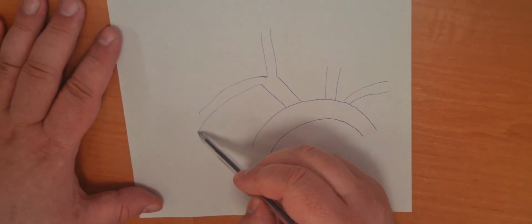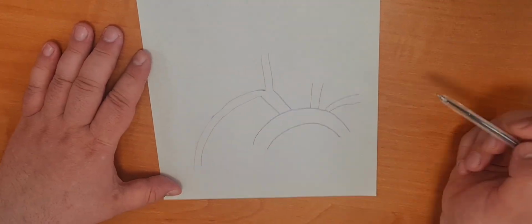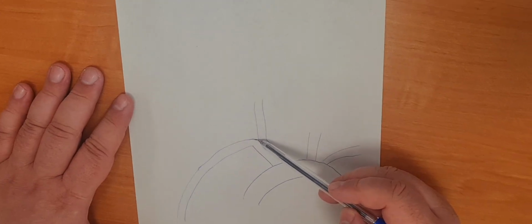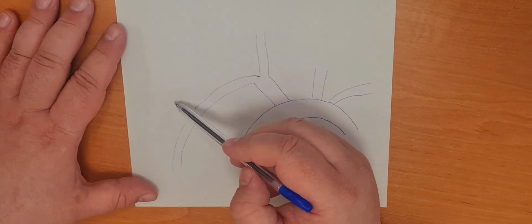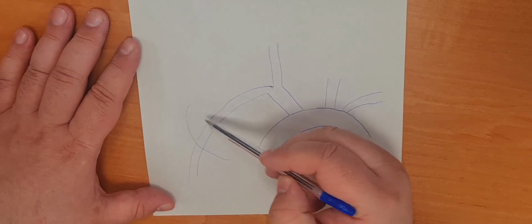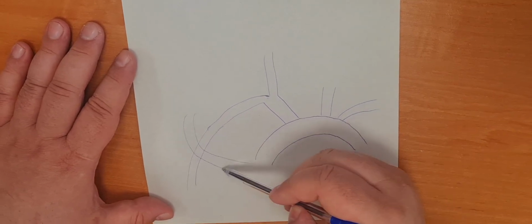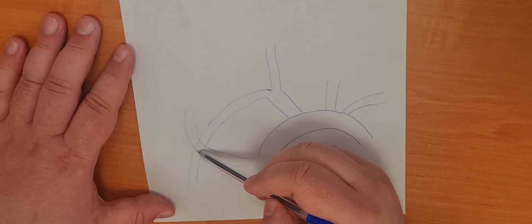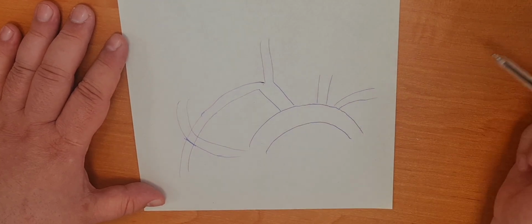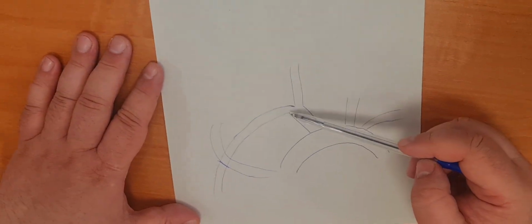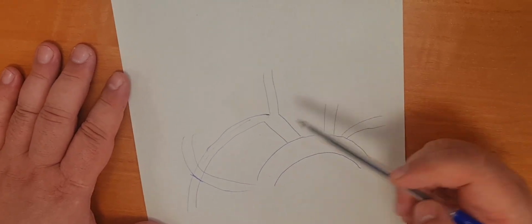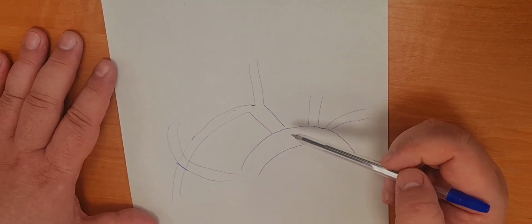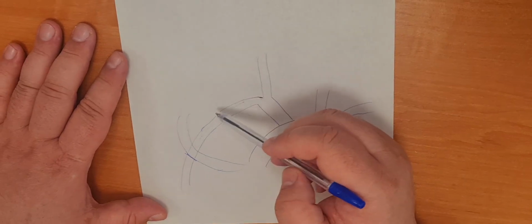Subclavian artery goes from the beginning to the external edge of the first rib. Here it is, the first rib. That is the first rib, and the external edge of the first rib. That is the border between the subclavian artery and the axillary artery. And the subclavian artery passes in three departments.